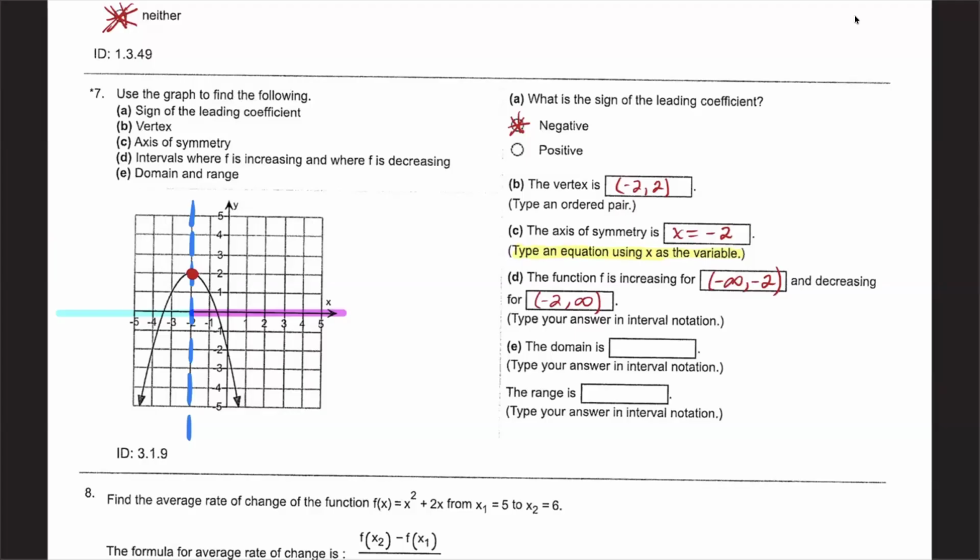What's the domain? Well, the domain for any parabola is going to be negative to positive infinity, unless there's some endpoints that stop it, but this is not stopping. You're looking at how wide it gets from left to right. And as it's going downward, it's also going outward forever. So it's going to encompass all x values, all real numbers. The only way we can denote that is in interval notation from negative to positive infinity.